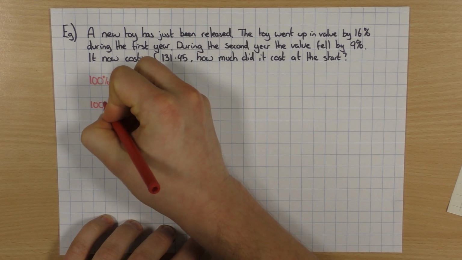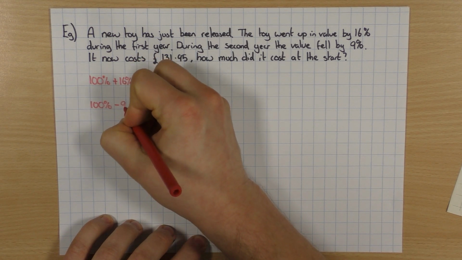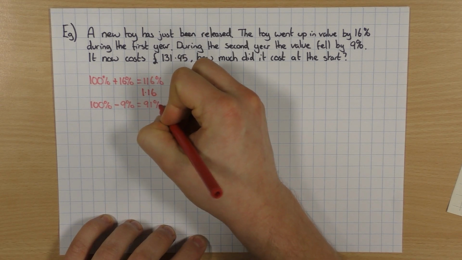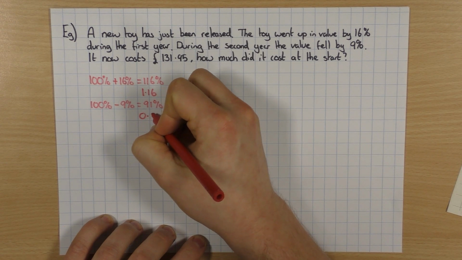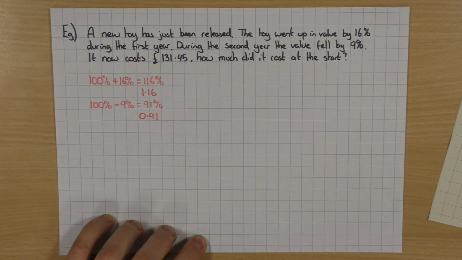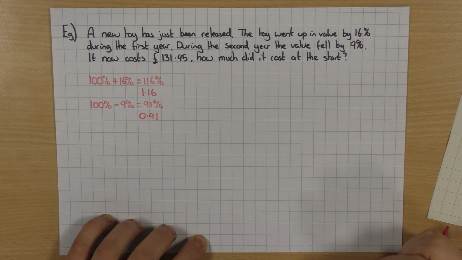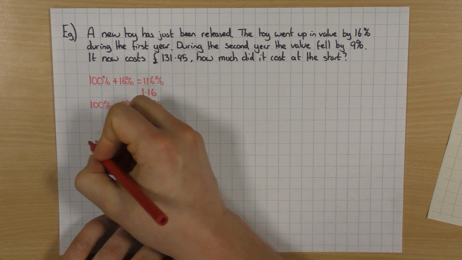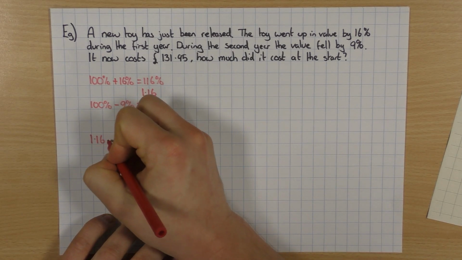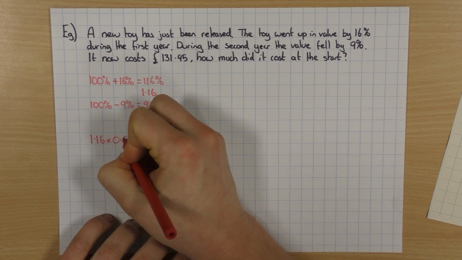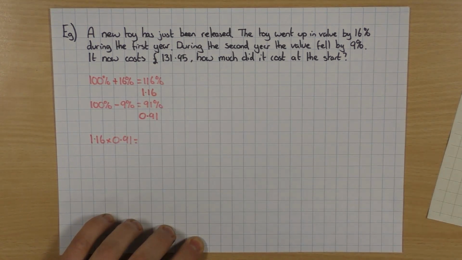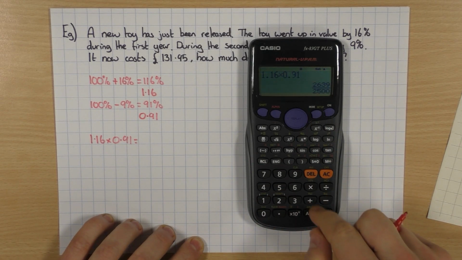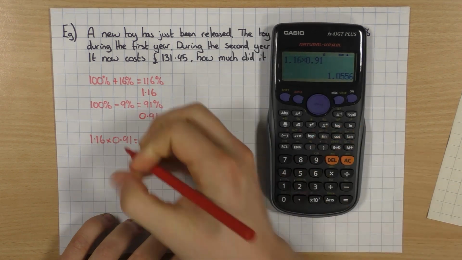The next one is a decrease of 9%. So 100% minus 9% gives me 91%. What's that as a decimal? 0.91. So what you can do now is work out your overall decimal multiplier. So all I do is just times these two together. So 1.16 times 0.91. If I times them together, I'm going to get my overall multiplier, which is 1.0556.